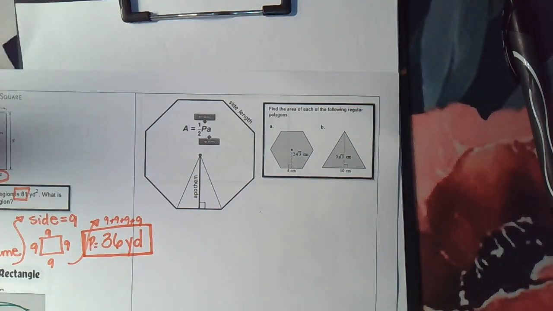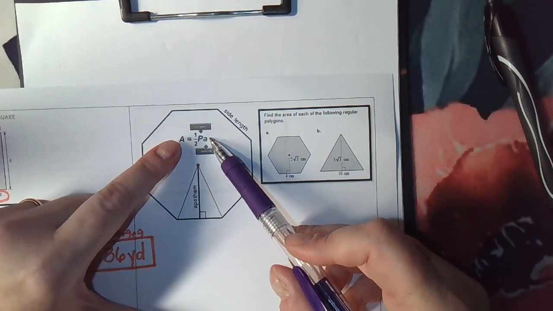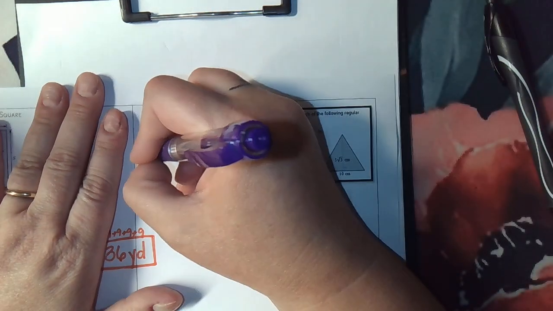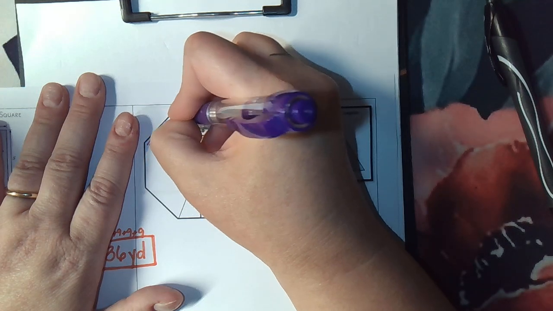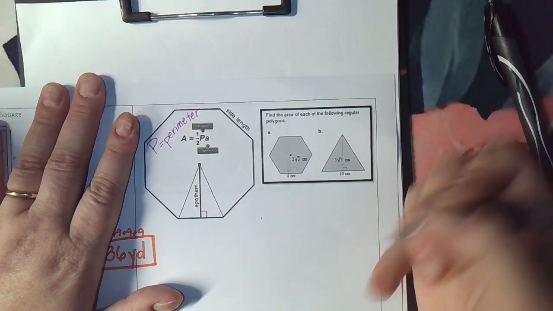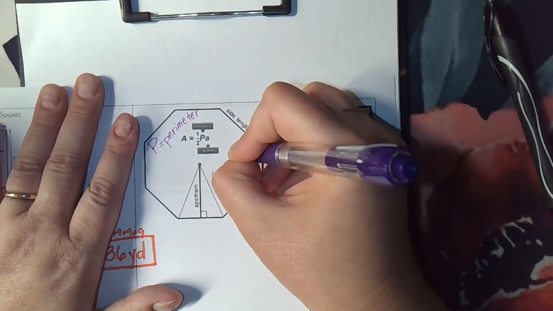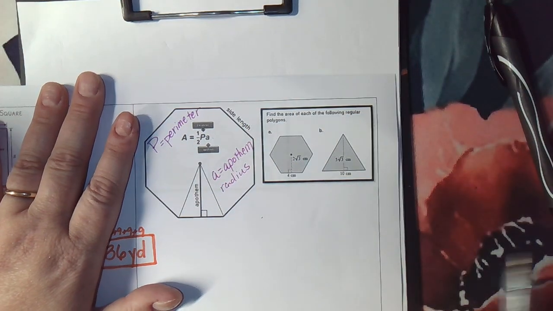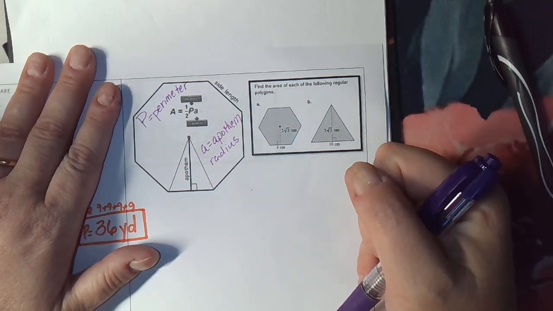Alright, let's keep going. The next kind of shape is any kind of funky shape. This one kind of looks like a stop sign, but the formula is A equals 1/2 PA. P is the perimeter around the shape. A is the apothem, or it's kind of like a radius, sort of. You could kind of think of it that way. Okay, and the formula for area is you multiply those two together.